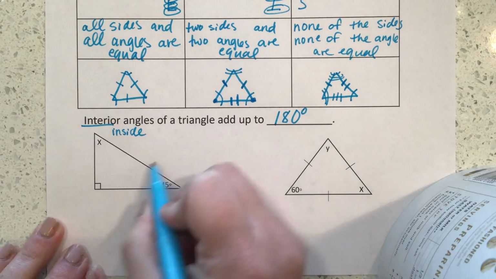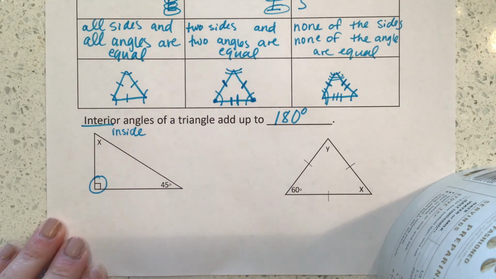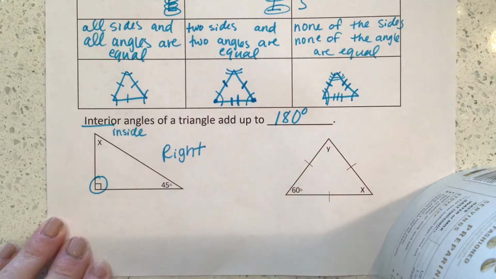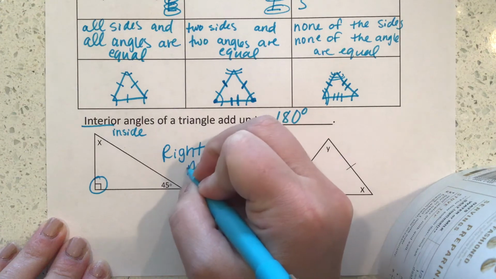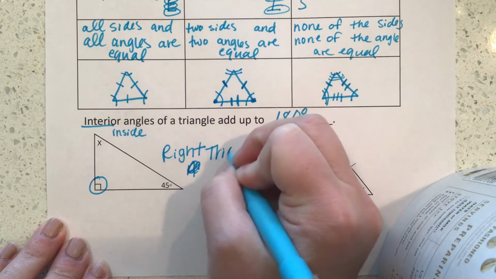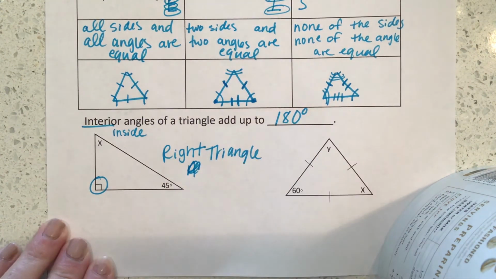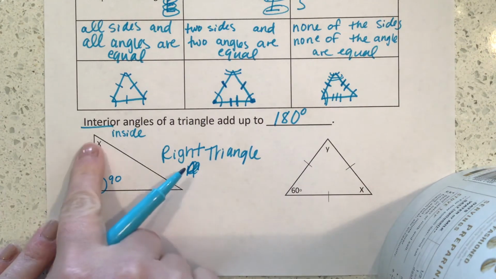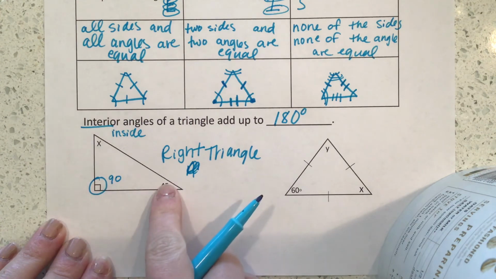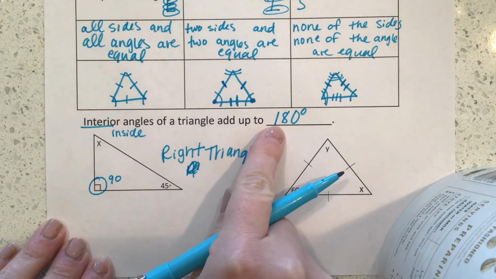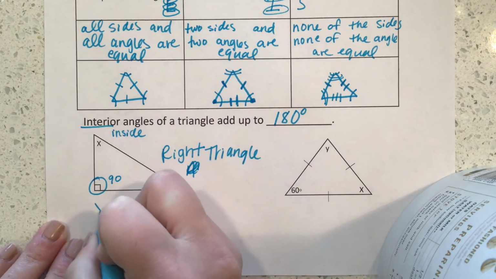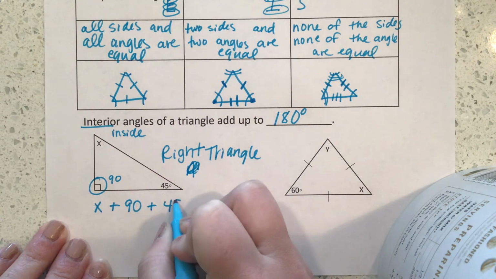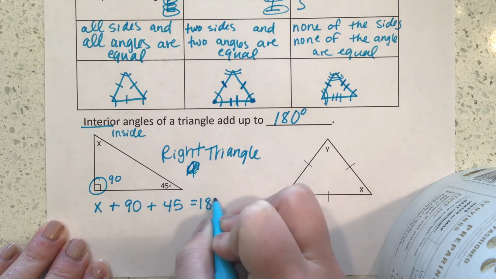So, first of all, this is a right triangle because we have a right angle. So that's a good way to classify it. Right triangle. Okay, so I know that this one is going to be 90 degrees. If I know that this plus this equals 180, then I can make an equation. X plus 90 plus 45 equals 180.